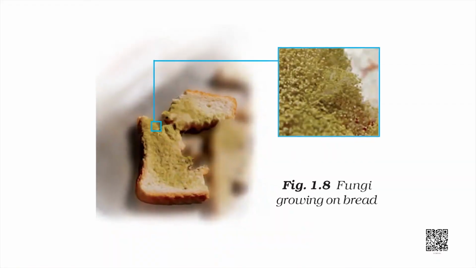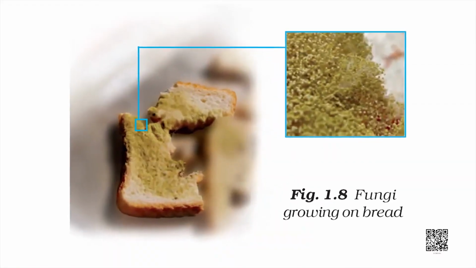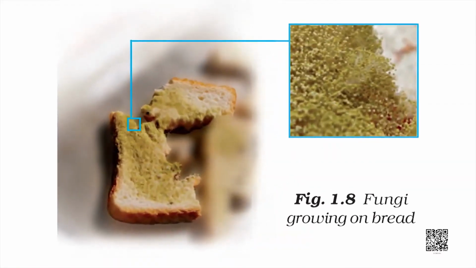Now how do they grow? They are actually present in the air which is around us, and when they get favorable conditions for growing, they grow on the surface. Because when we did the previous activity with the bread, we provided them with a favorable condition, with water and a surface to grow on, that is bread. Hence they grow on it.